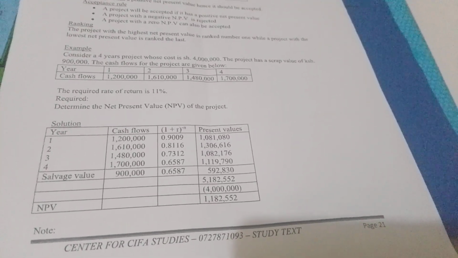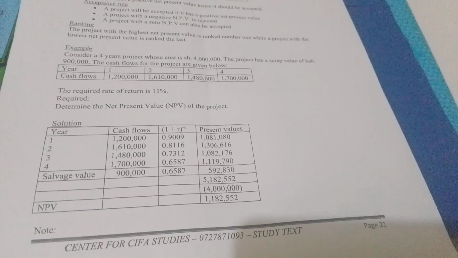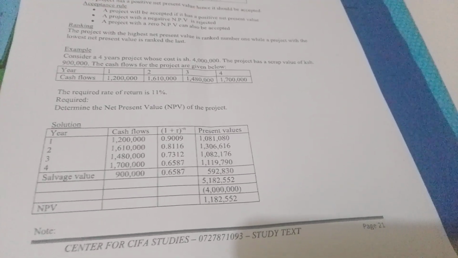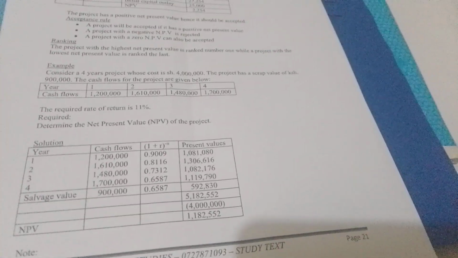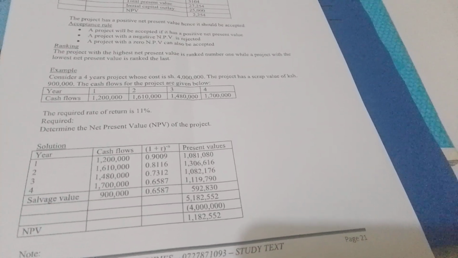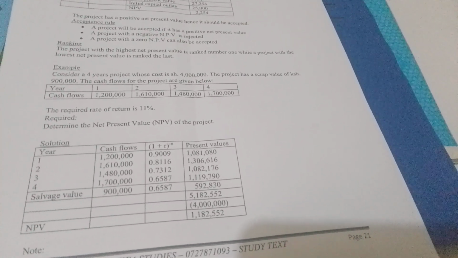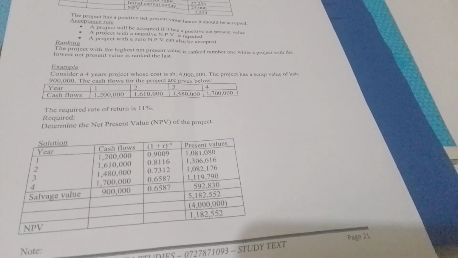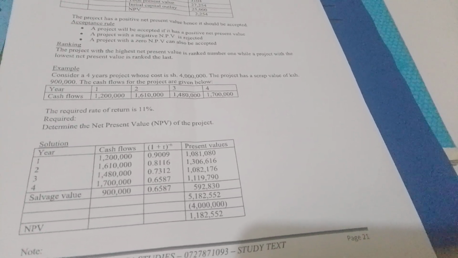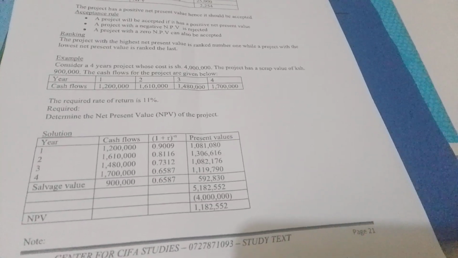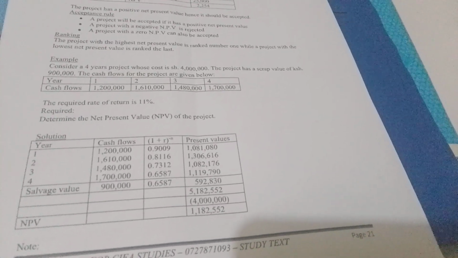But again, as I've mentioned earlier, this topic concerning net present values is important in both advanced financial management, also financial management, also certified investment and financial analysis, CFA, among other areas.